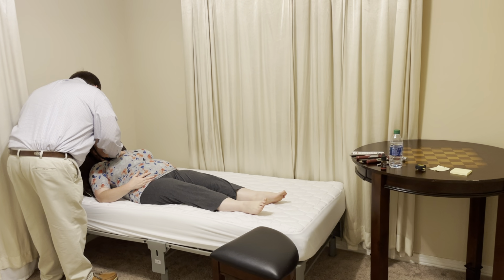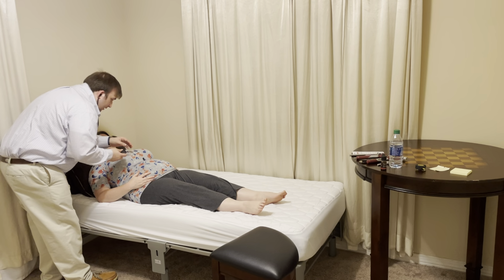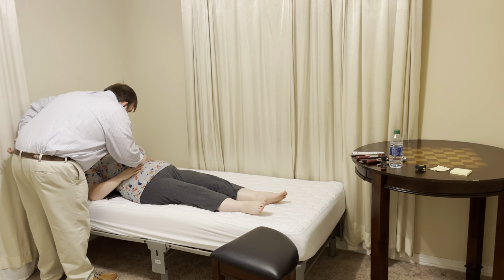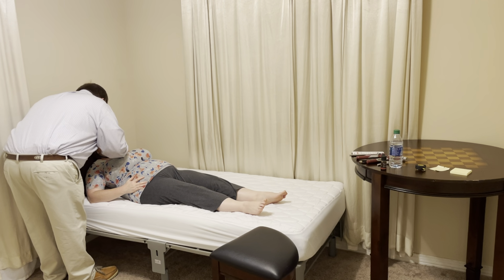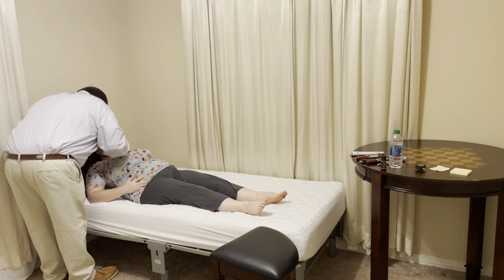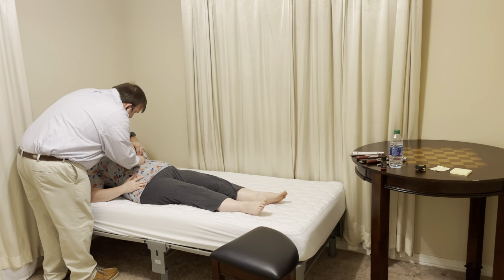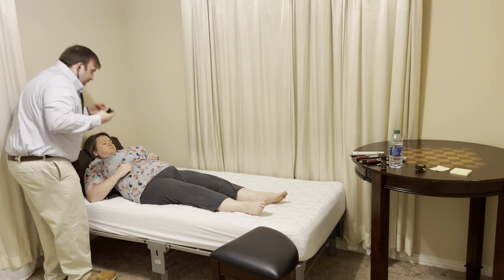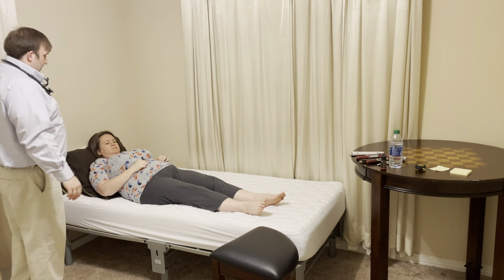Aortic, pulmonic, Erb's point. Her tricuspid will be at the fourth intercostal space. Apical. Okay, I'll go ahead and use the bell as well. Okay, tricuspid will be fourth intercostal, and then I'll go ahead and check for EMR. Okay. So once again, S1 and S2, no thrills or heaves, no bruits or murmurs, and regular rate and rhythm.